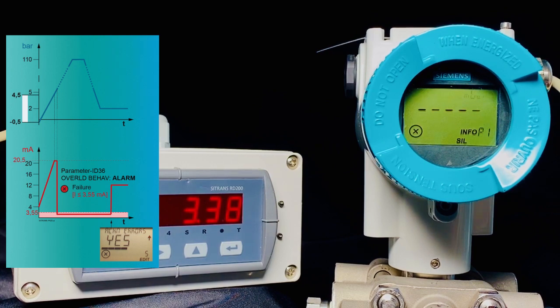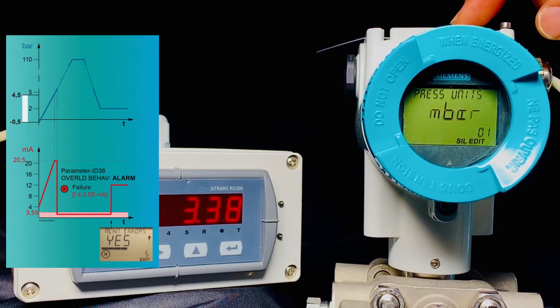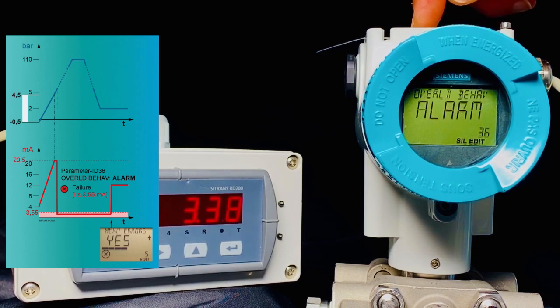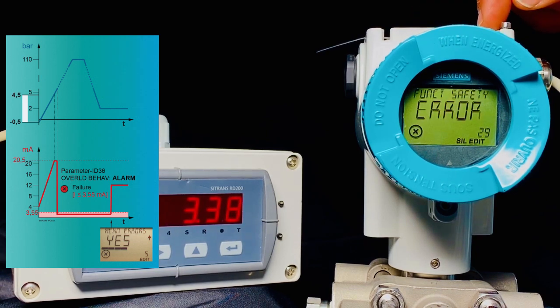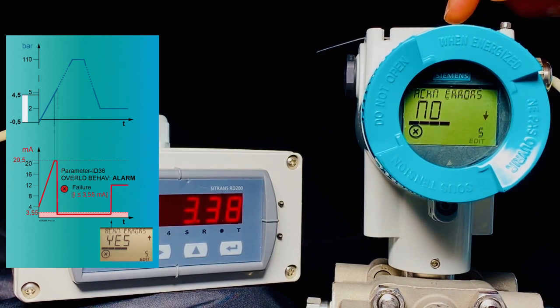Now we can acknowledge the safety critical error via parameter 29. Functional safety. Right arrow button, acknowledge error. Down arrow button, yes. The device restarts.